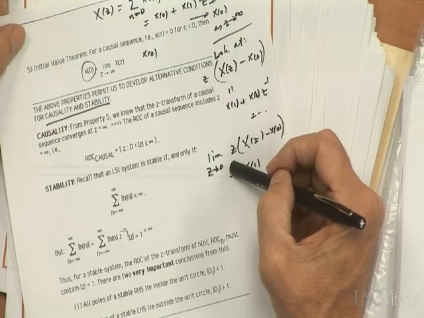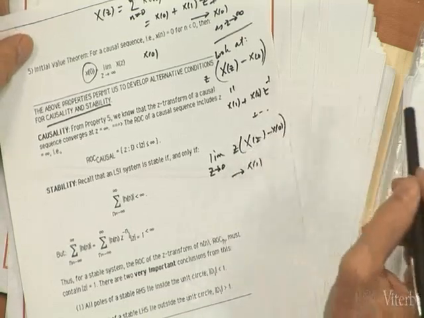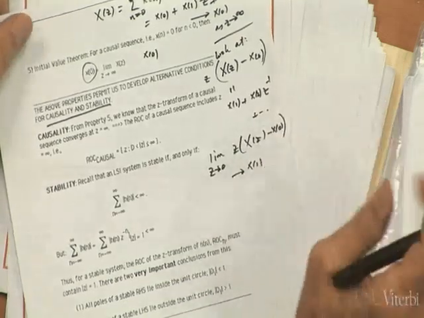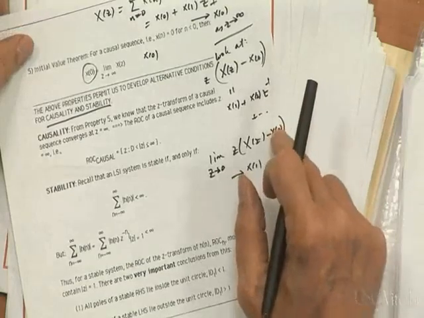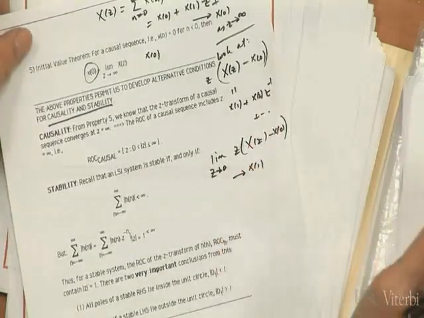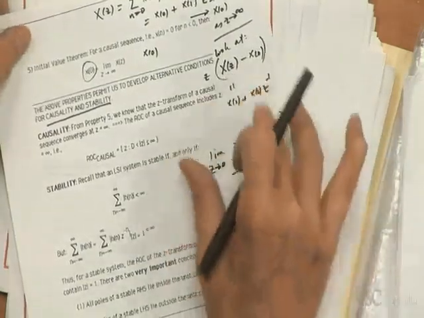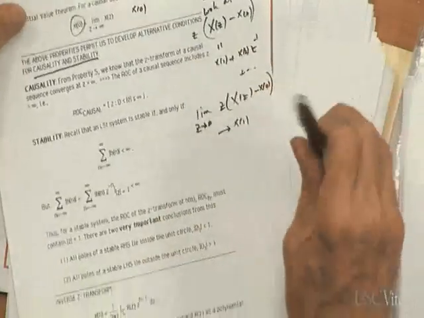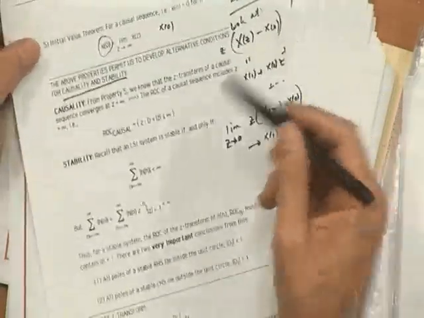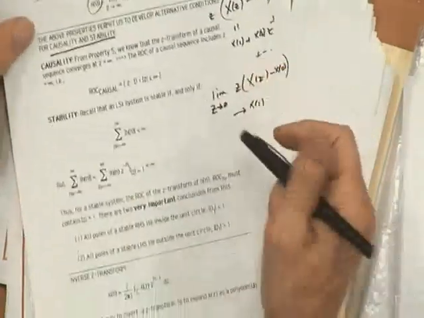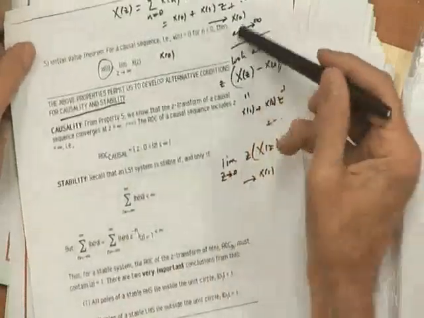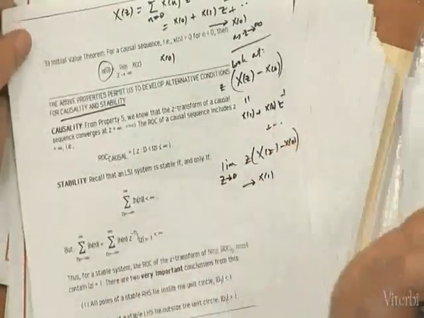Limit as z goes to infinity of z times X of z minus little x of zero. That's the first point in the sequence. And then you could actually keep this going to extract all of the points in the inverse transform. Not a great way to do the inverse transform, as that would take you infinity. But if you want to know just the first sample or two, this is very useful if you have the z transform. So that's that.